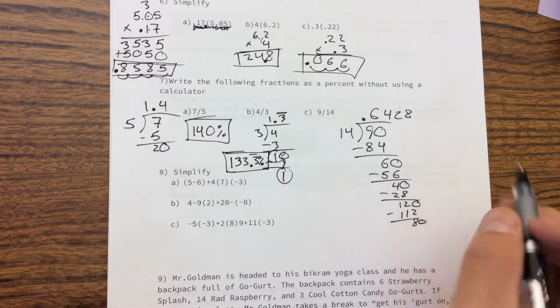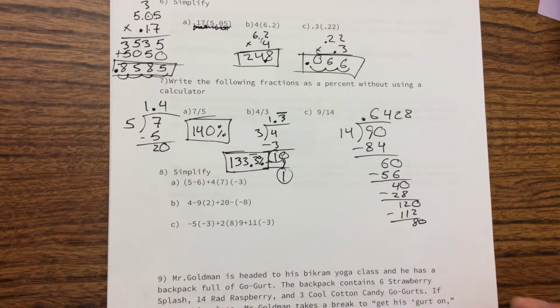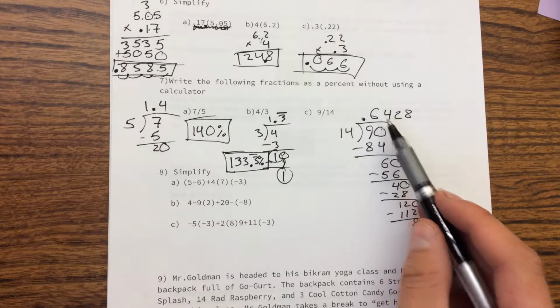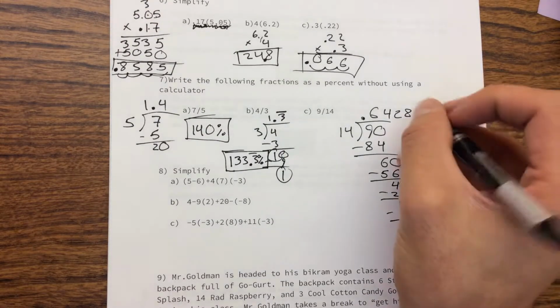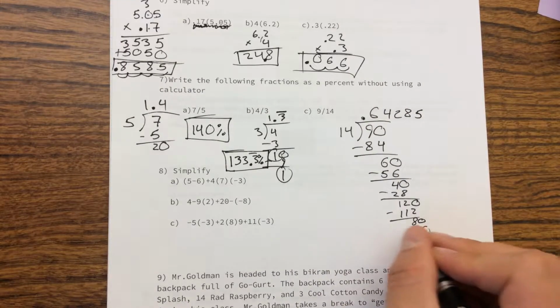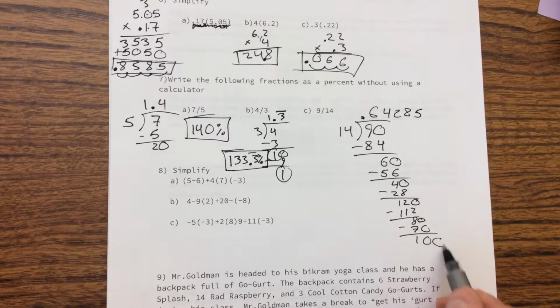Bring down a 0. How many times does 14 go into 80? Well, we said 14 went into 96 6 times, and that was 84, so we got to go one less time. So 5 times. 5 times 14 gives me 70. 10 left over. We're still going on. I gave you a tough one here. All right, so 10 left over, bring down a 0.